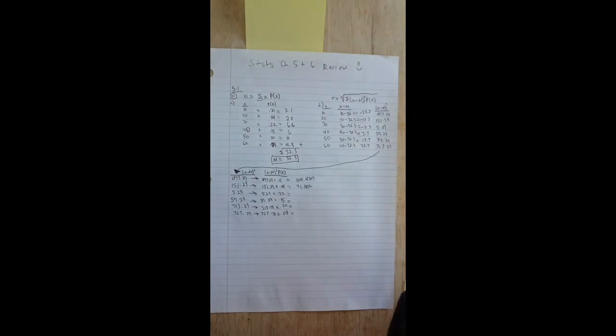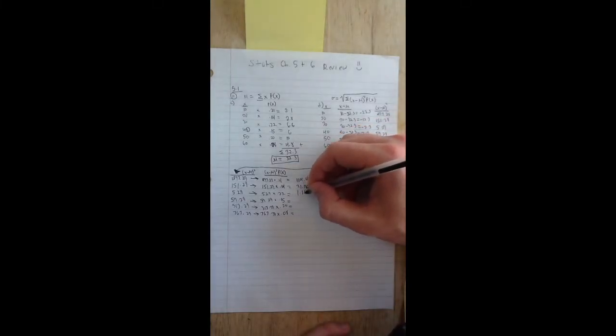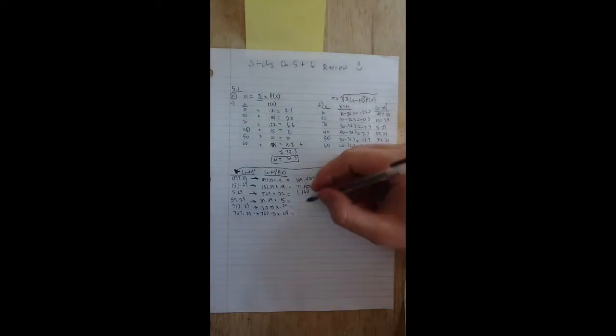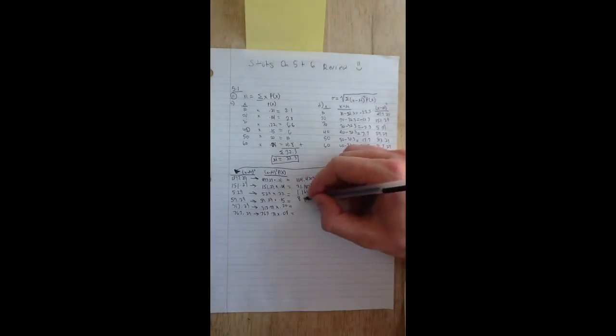Like I said, try to keep as many values as you can, but if you do a little bit of rounding, you should be okay. Okay, almost there.